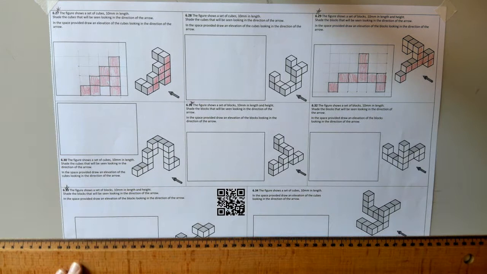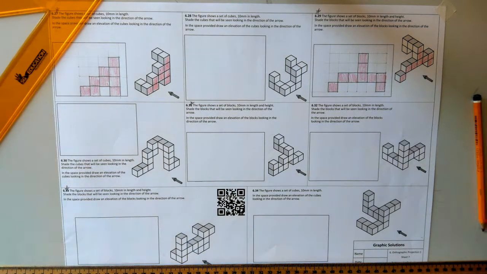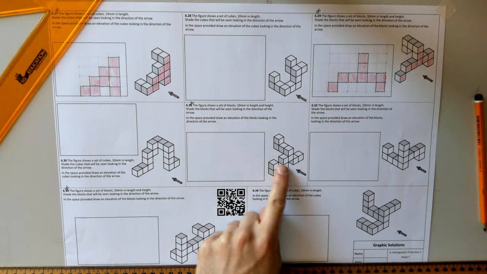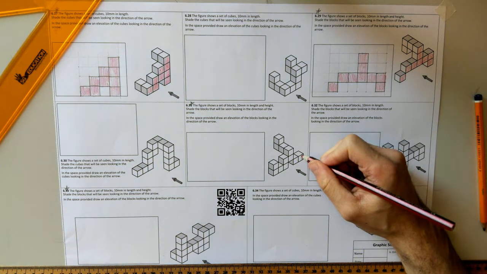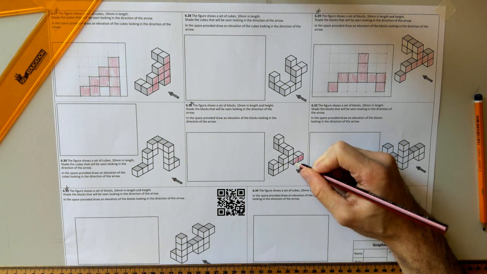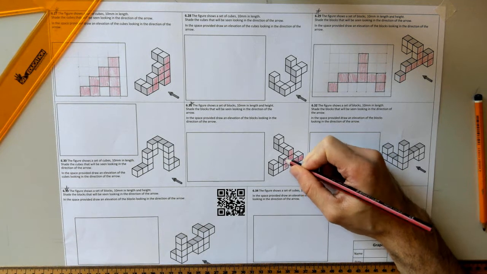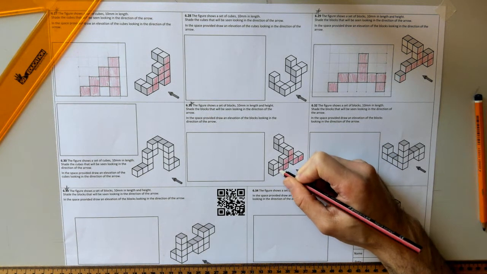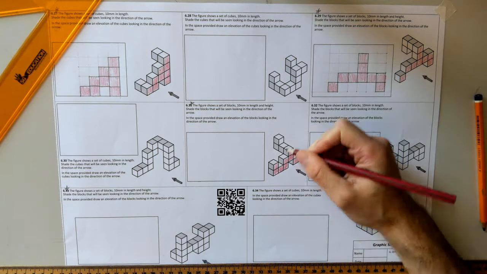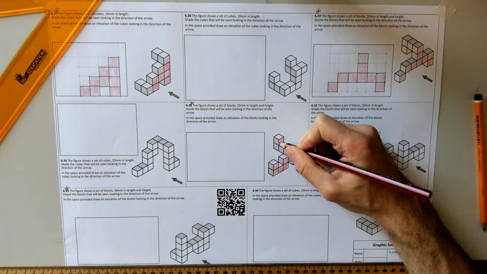So the next one, activity 6.31, and we're looking in this way again. You can see that block, and this one, these 2 here, these 2 here, bottom one, and these 2, and then finally this one up here.